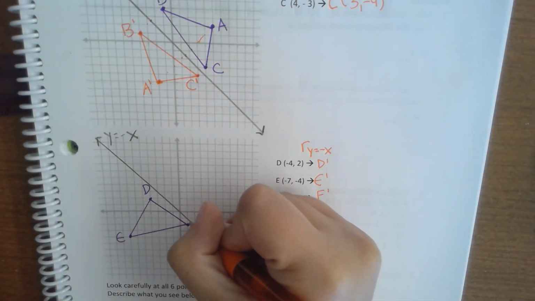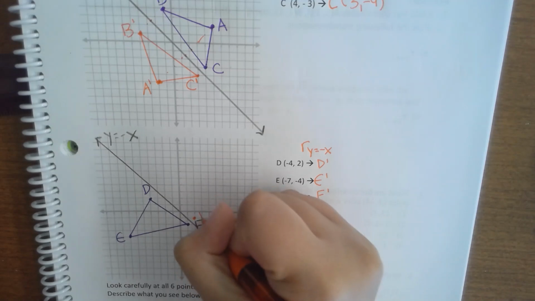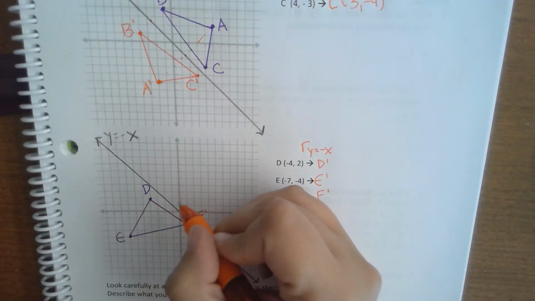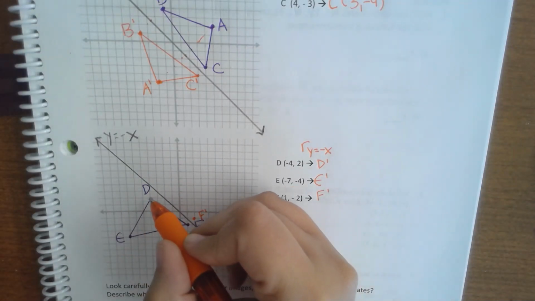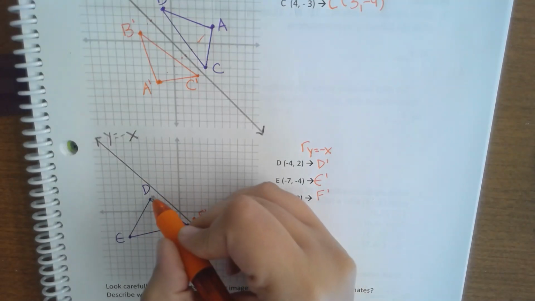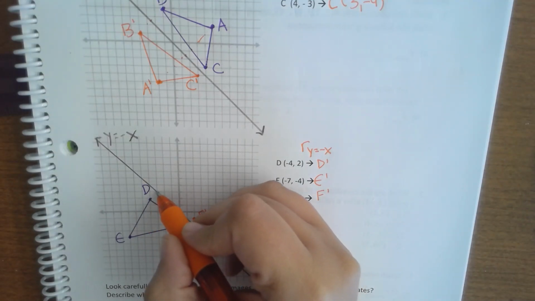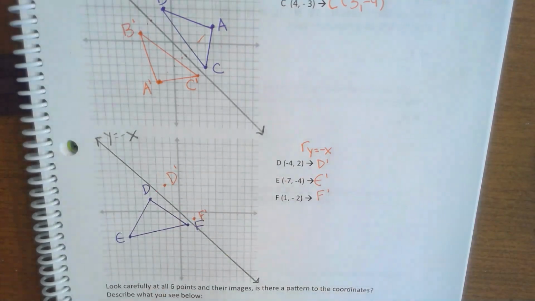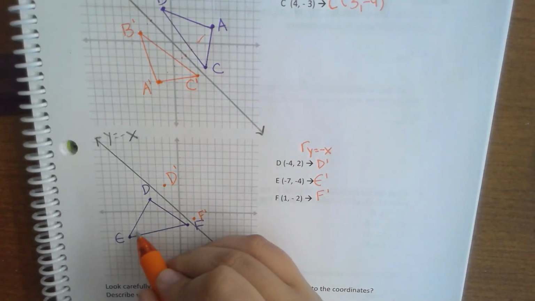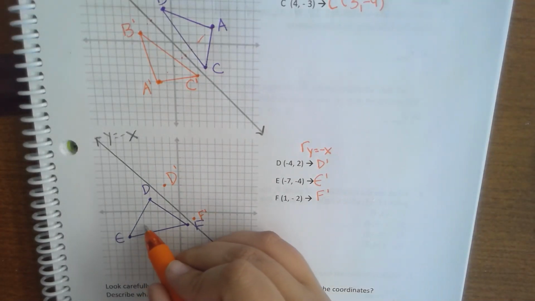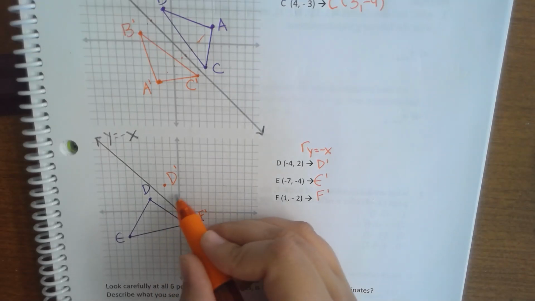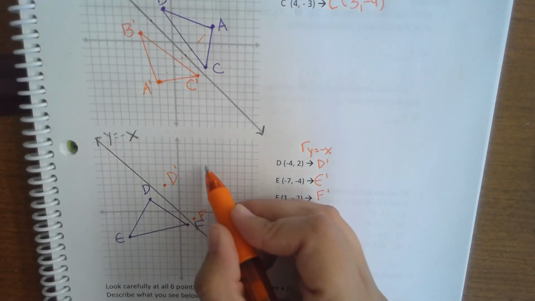F is half a corner below, so F prime is half a corner above. E, I pointed to D instead of E. Let's do D. D is 1 below. We're going to keep going, 1 above for D prime. E is further away, so count slowly. Half, 1, 2, 3, 4, and a 5.